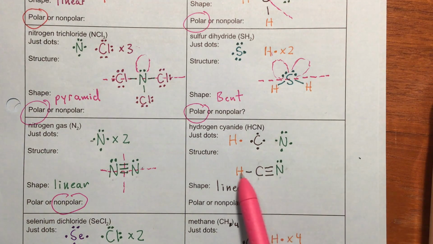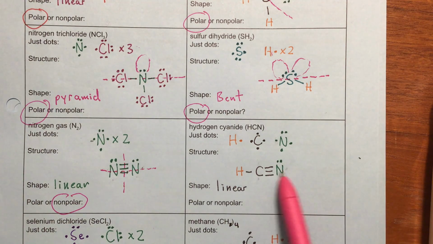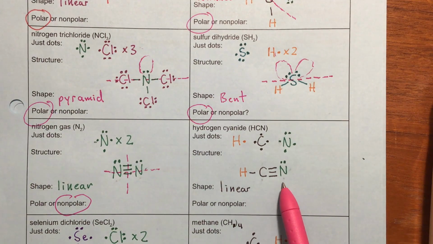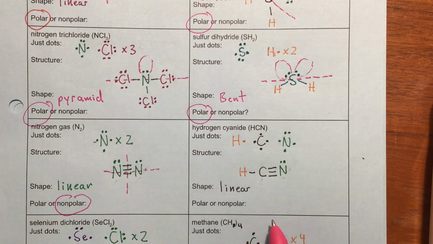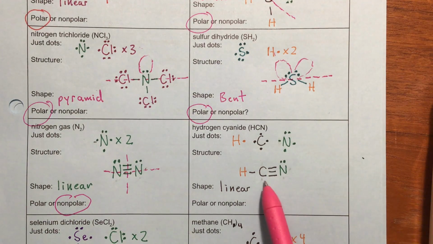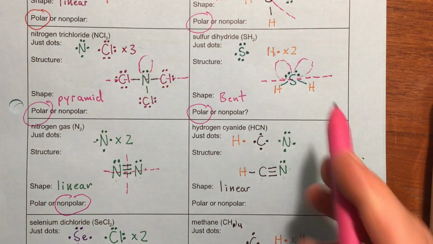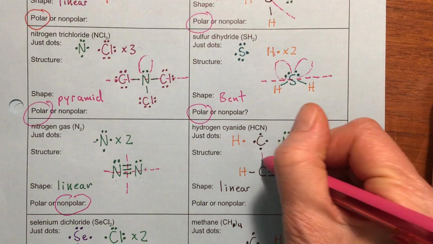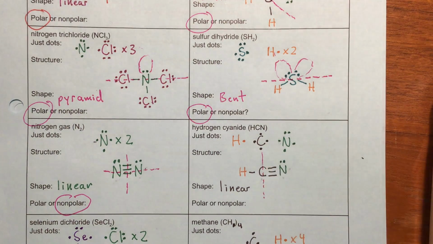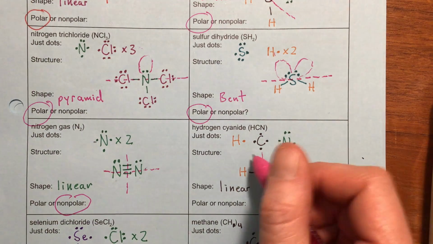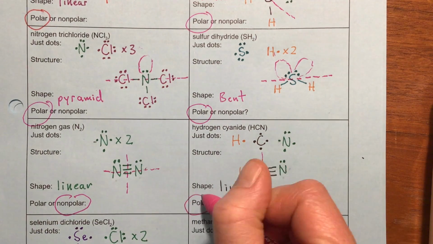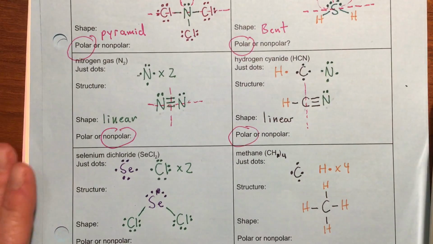So this is sort of like a laser gun or a rocket or something like that is what it looked like when we built it. But we have to decide now whether it's polar or nonpolar. And it's very clear that this molecule could be divided in such a way that the 2 halves would be unequal. Is that right? So we are going to call this one polar. I'm circling polar in this case.